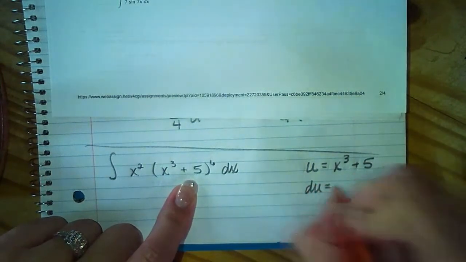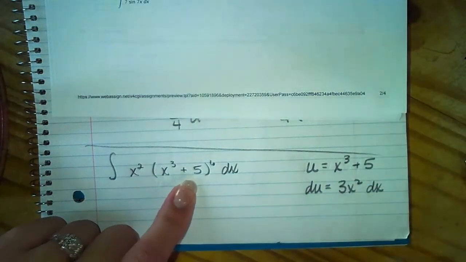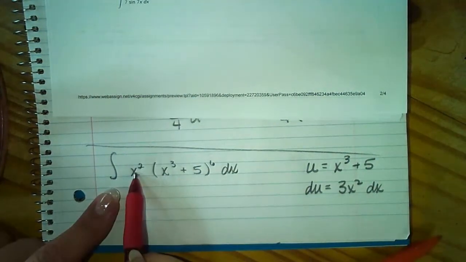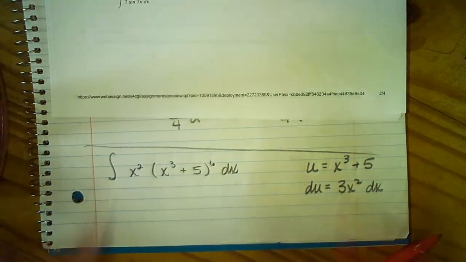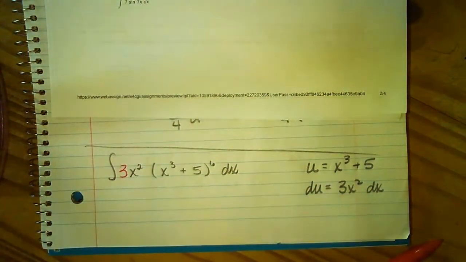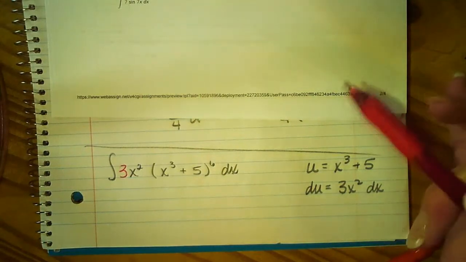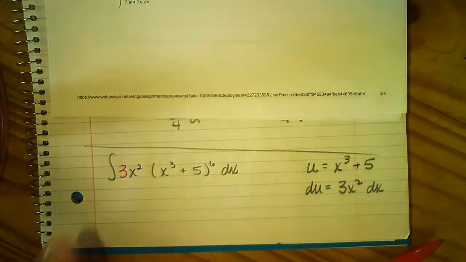Your du is 3x squared dx. Well, now I have a problem. I got the x squared, I got the dx, I'm missing a 3. Okay, well, I can make a 3. The issue is I cannot randomly multiply things by 3. If I could randomly multiply things and it be okay, then I would multiply my bank account by $5 million. So that's not going to happen.